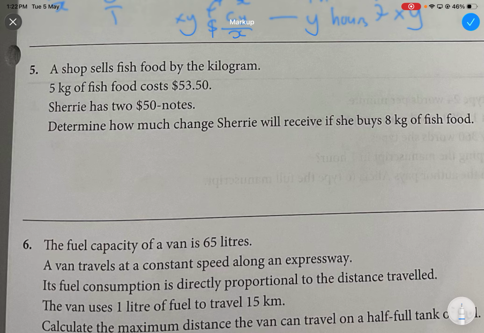Okay, try. 5 kg, 50. Try 50. 8 kg, how much? Done already.